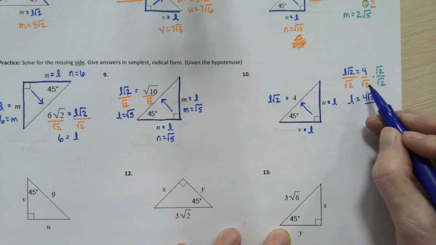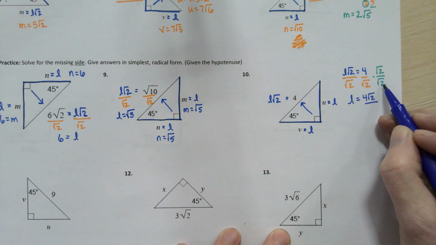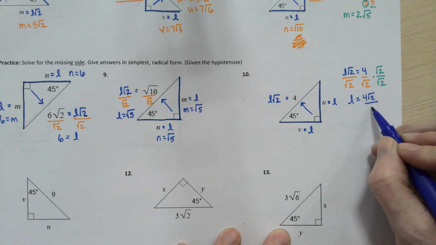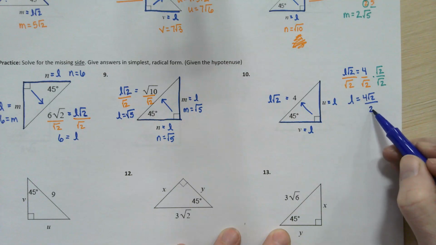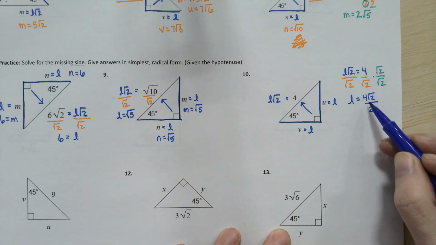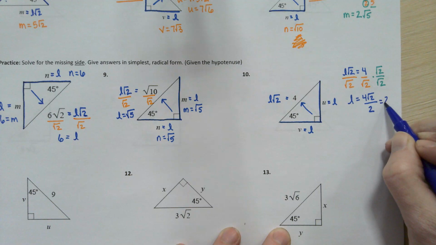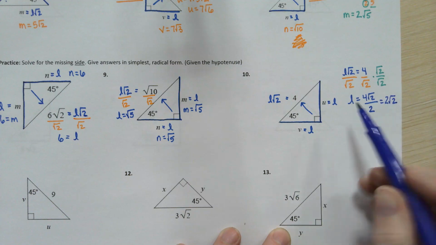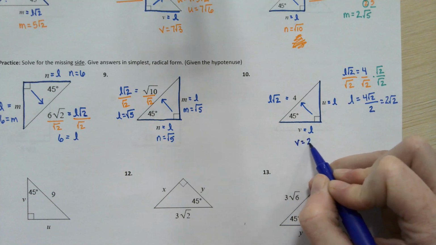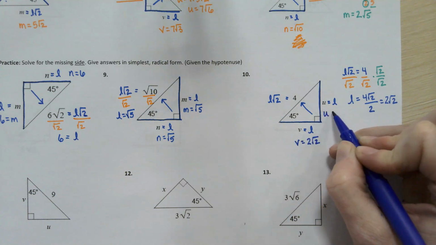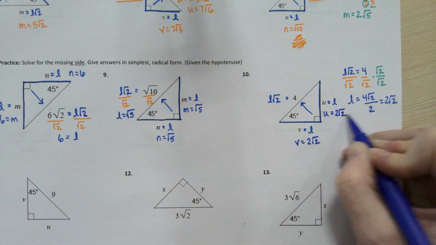The denominator is root 2 times root 2, which is either root 4 and then simplifies, or you can think about it as root 2 squared, which simplifies. Either way, you get a 2 for the denominator, and 4 divided by 2 is possible. So 2 root 2 is going to be our simplified answer for L, which can then be plugged in everywhere you see an L to finish out the problem.